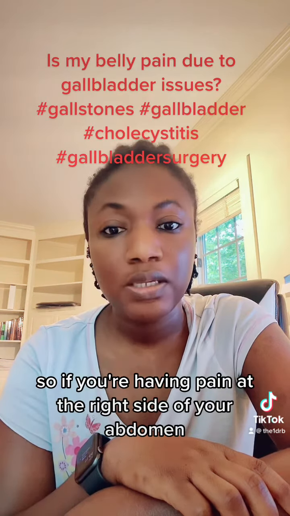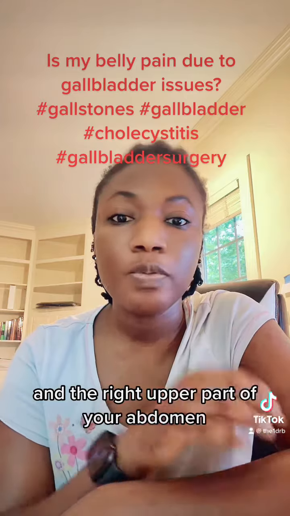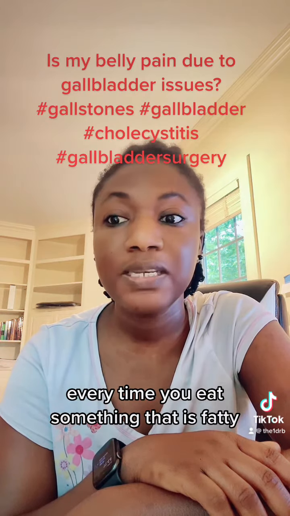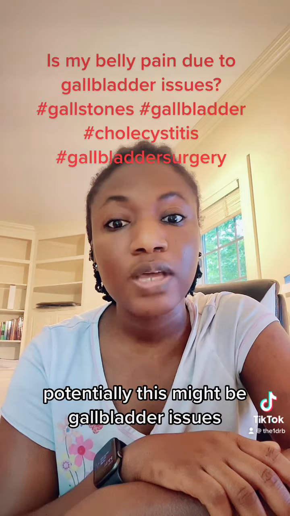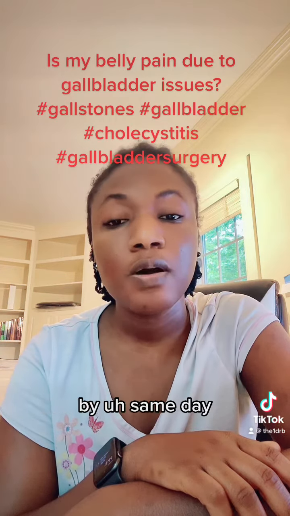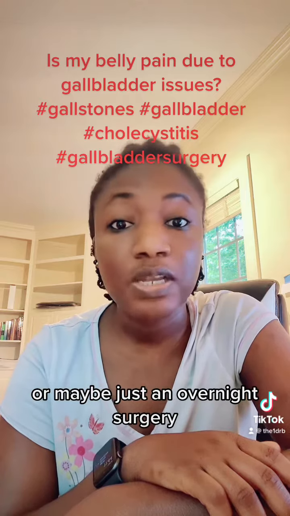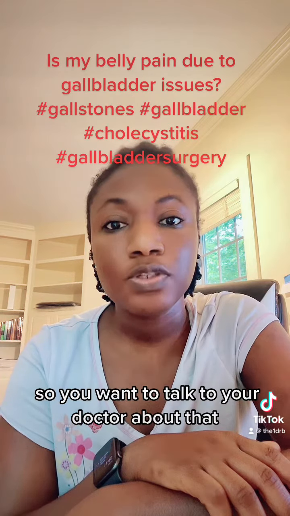So if you're having pain at the right side of your abdomen, in the right upper part of your abdomen, every time you eat something that is fatty, then you should talk to your doctor about potentially this might be gallbladder issues that can be taken care of by same day or maybe just an overnight surgery. So you want to talk to your doctor about that.